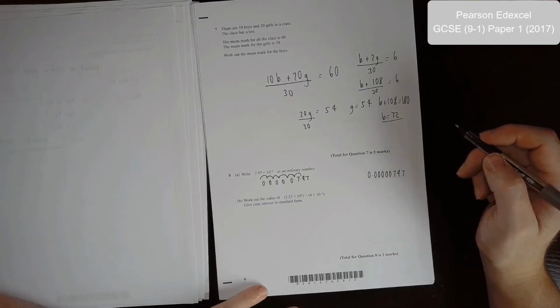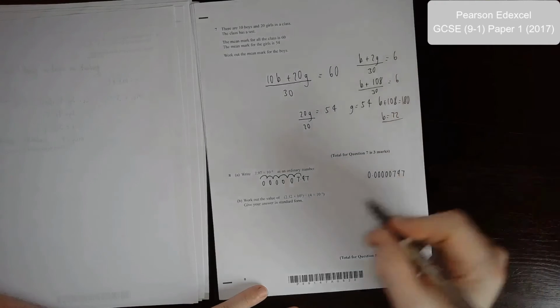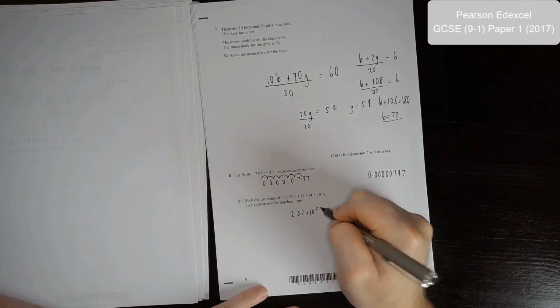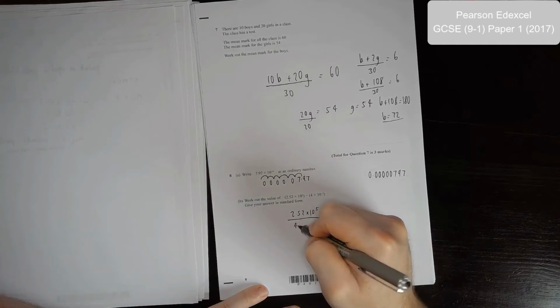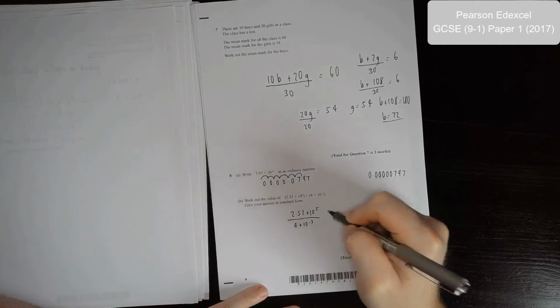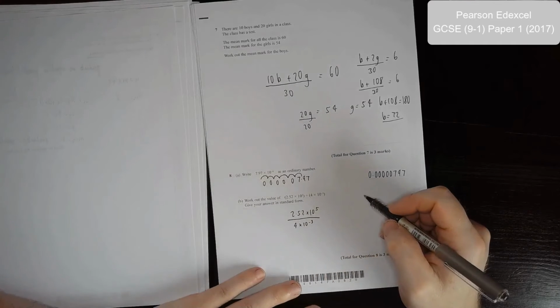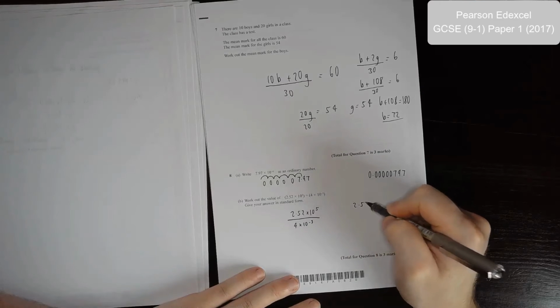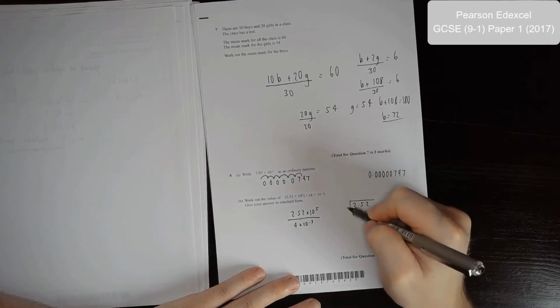Part B. Work out the value of 2.52 times 10 to the power 5 divided by 4 times 10 to the minus 3. Give your answer in standard form. Okay, so let's write it out. Let's do this in 2 steps. Let's divide 2.52 by 4.